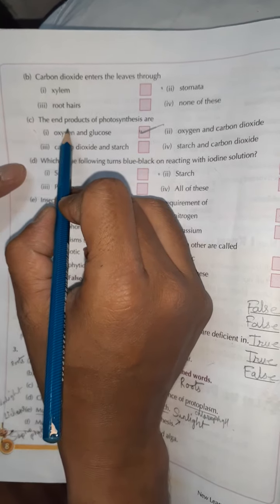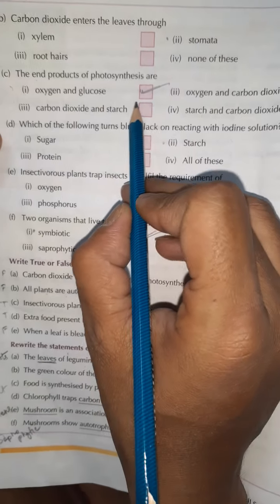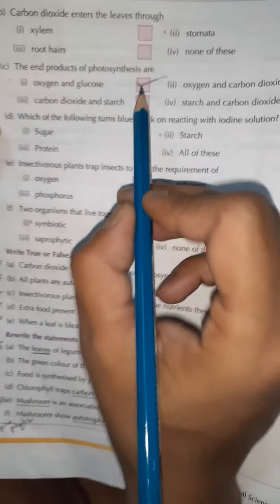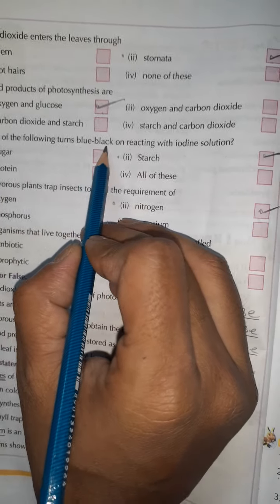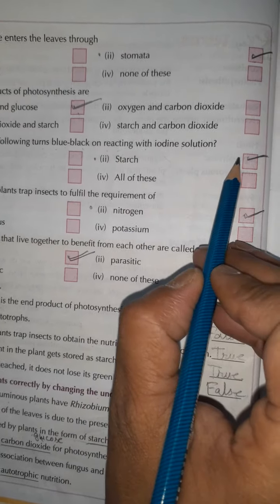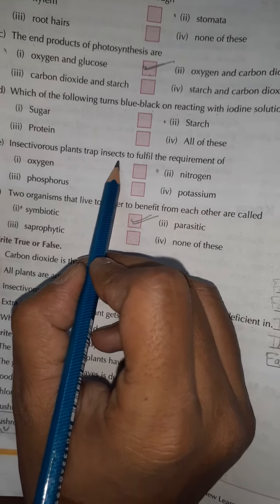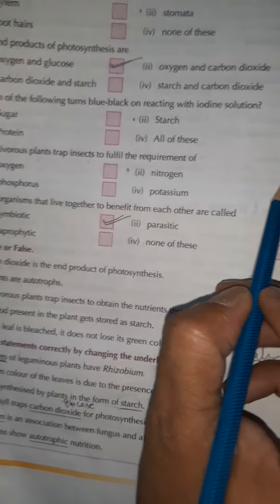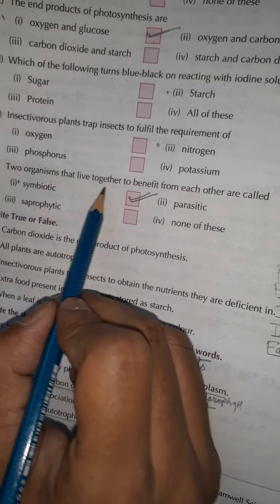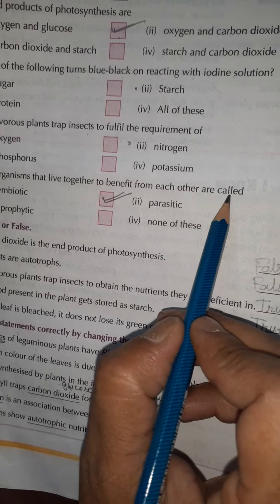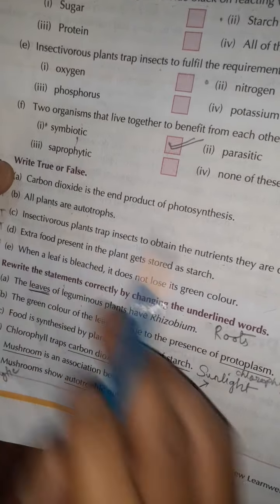The end products of photosynthesis are oxygen and glucose. Which of the following turns blue black on reacting with iodine solution? Starch. Insectivorous plants trap insects to fulfill the requirement of nitrogen. Two organisms that live together to benefit from each other are called symbiotic.